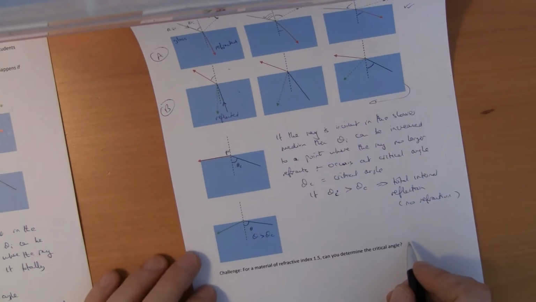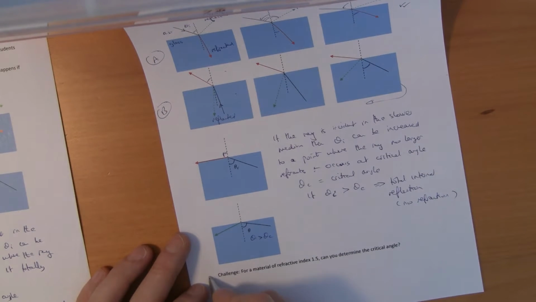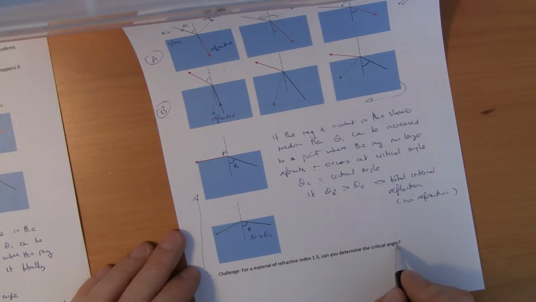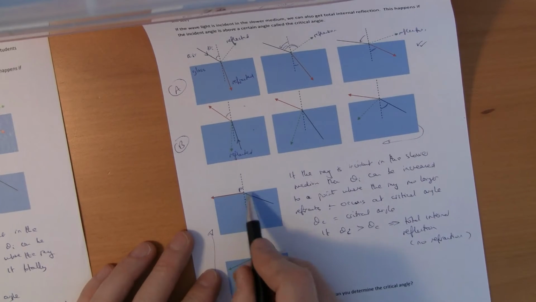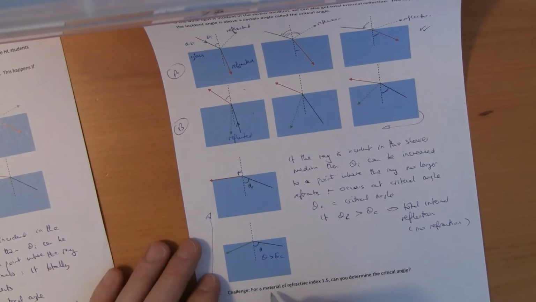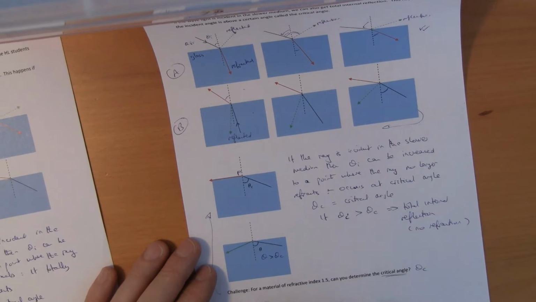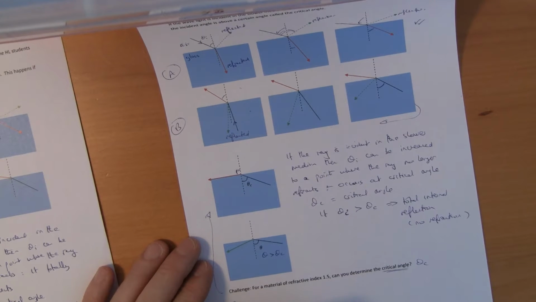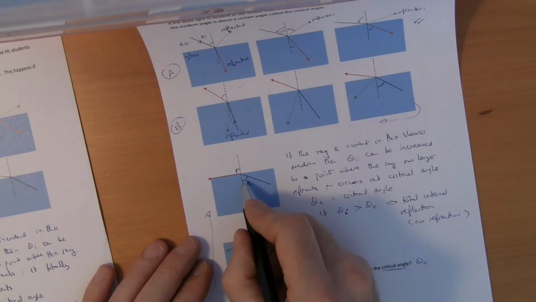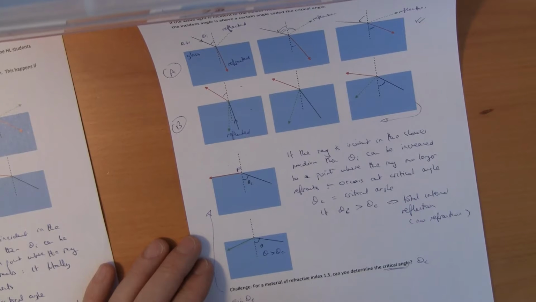Quick challenge here. You can pause this and have a go if you like. So to do this question, you can refer to that diagram. For a material of refractive index 1.5, can you determine the critical angle? All you do is apply Snell's law to that picture and recognise that we can call the refracted angle 90 degrees. So we're asking for the critical angle theta c. If I apply Snell's law, sine theta 1 is sine theta c, and sine theta 2 is sine of 90.